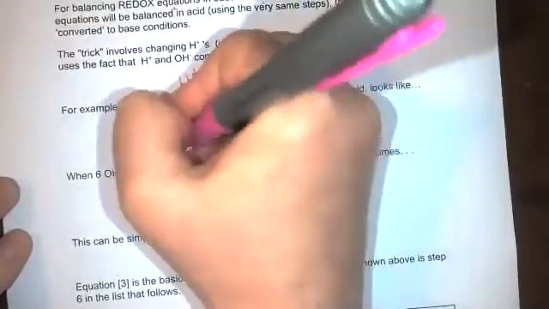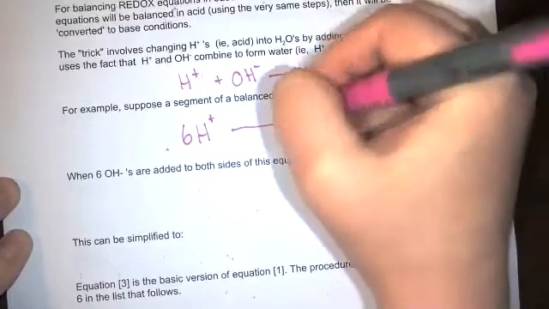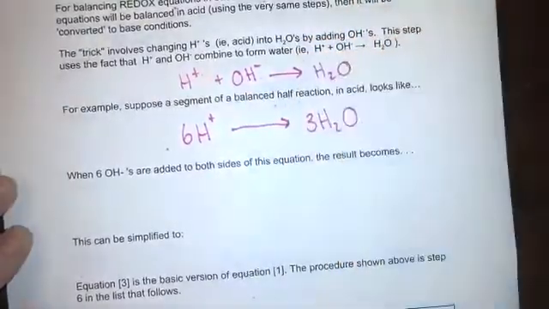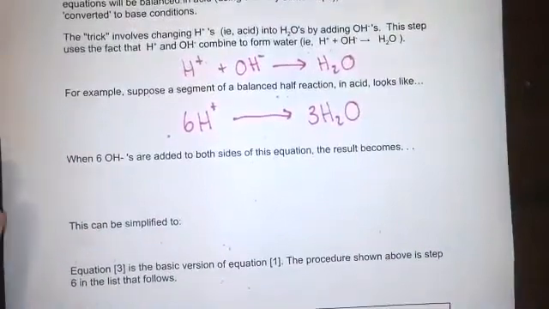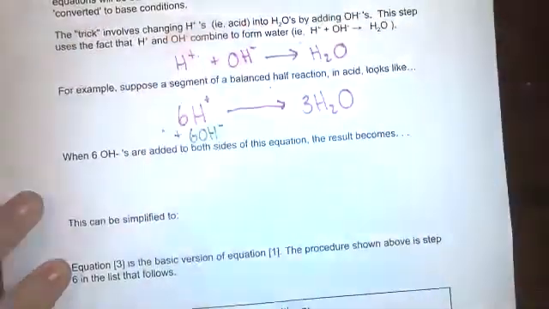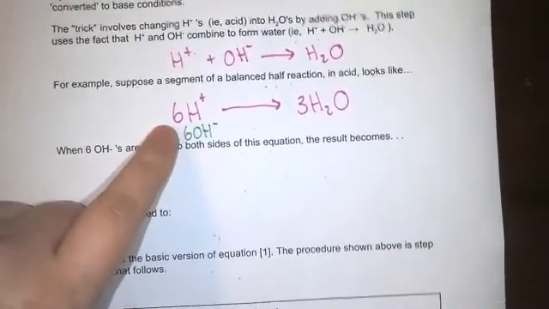So for example, suppose we have a segment of a balanced half reaction in an acid that looks like this, where I have six hydrogen ions to get 3 water molecules. And I'm wanting to convert it to a basic condition. Well, I'm going to add 6 hydroxides to get rid of these 6 hydrogen ions.